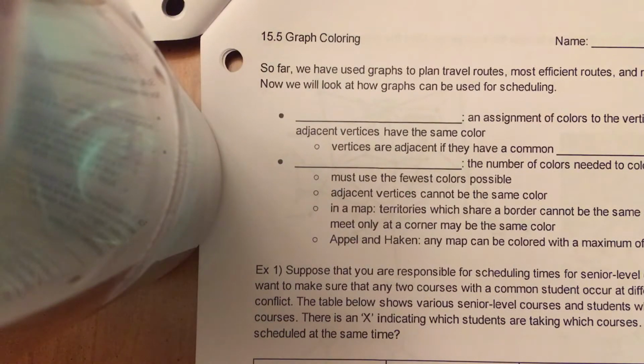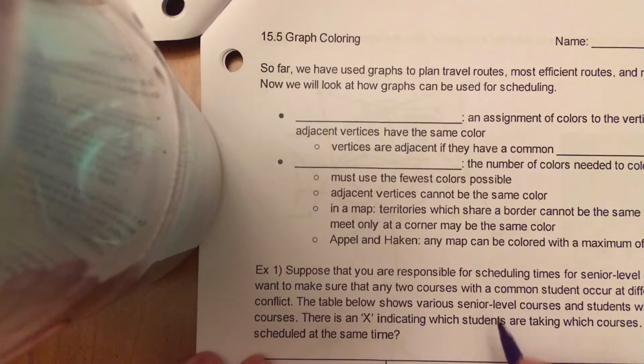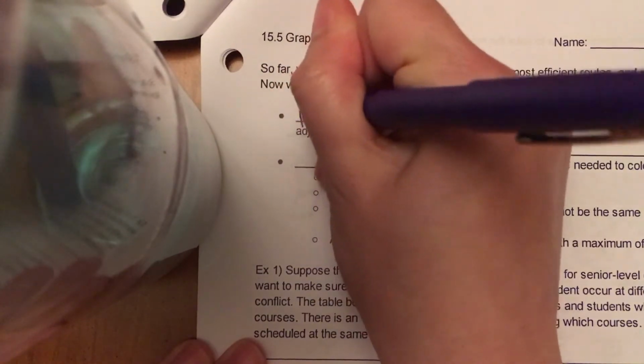For section 15.5, again, we're not focusing so much on paths like we did at the start of the chapter, but instead we're going to look at relationships between vertices. This time we're going to look at something called graph coloring. Okay, so when we're looking at graph coloring, our goal is to create what's called a proper coloring.